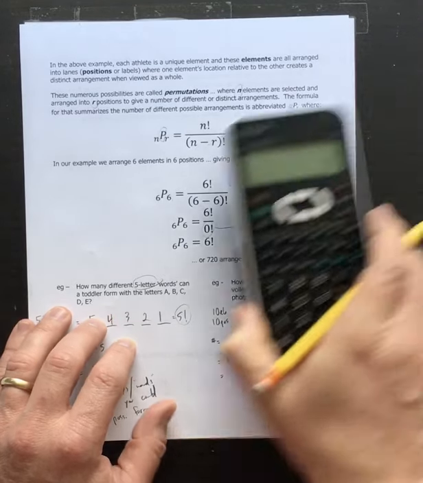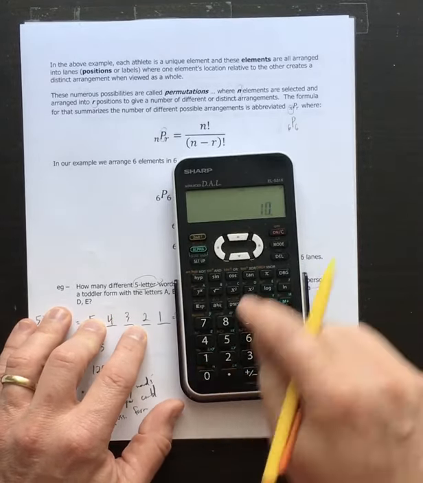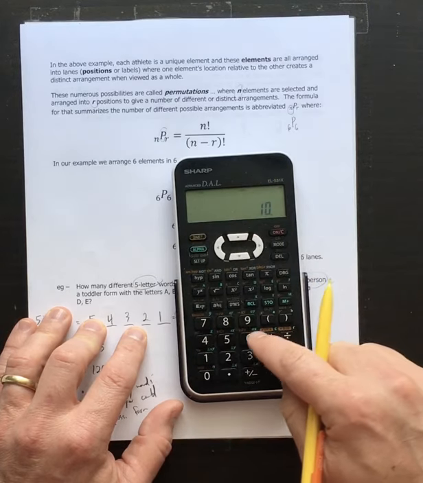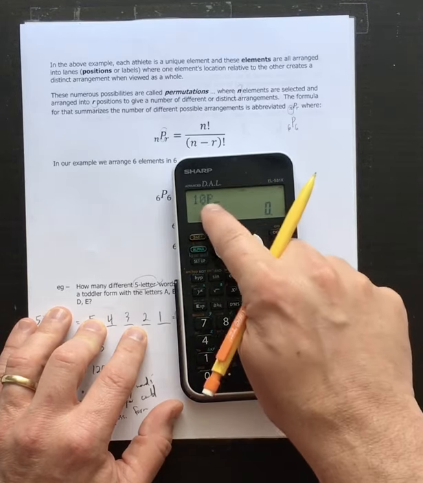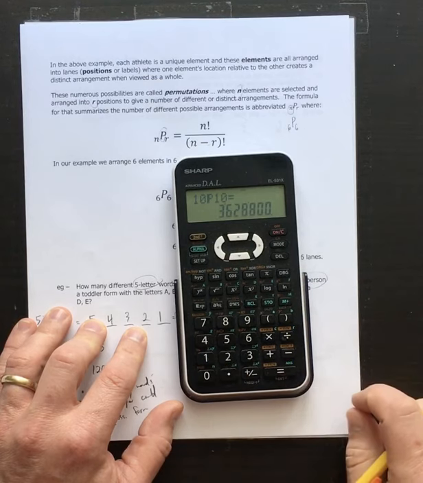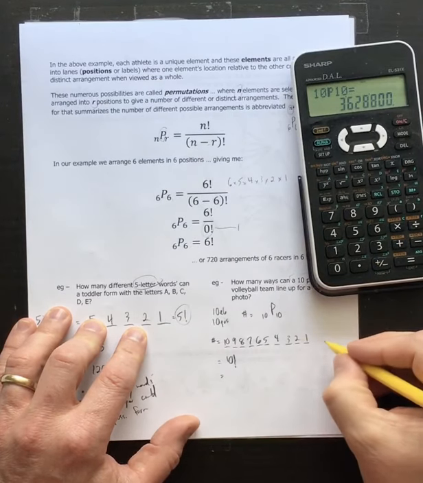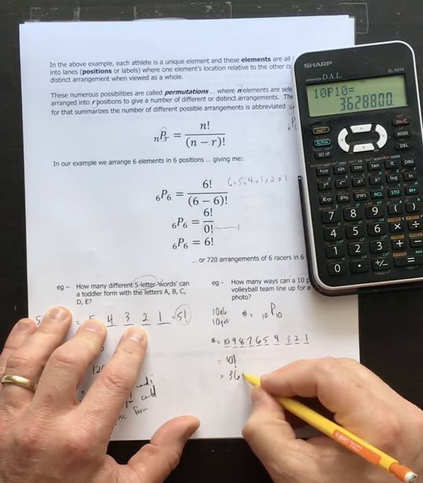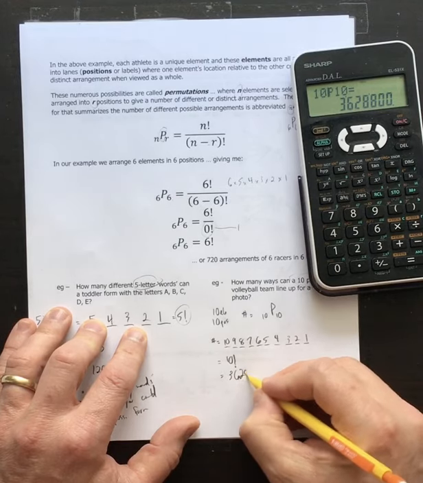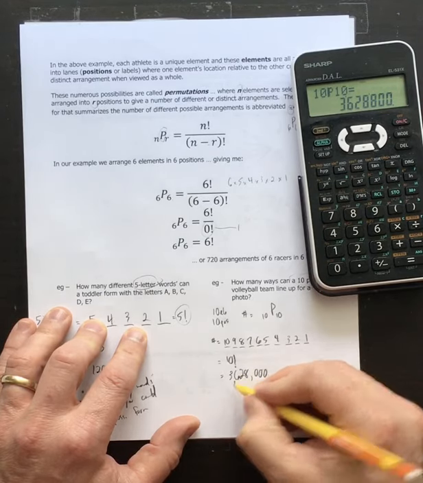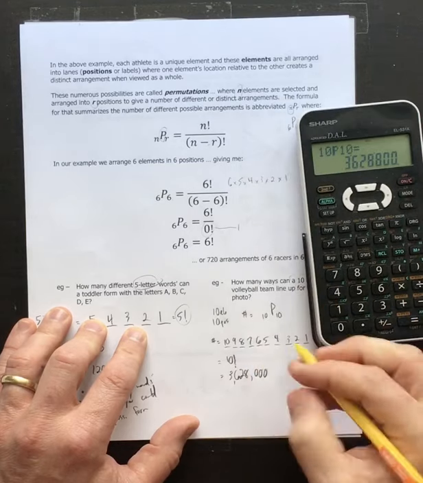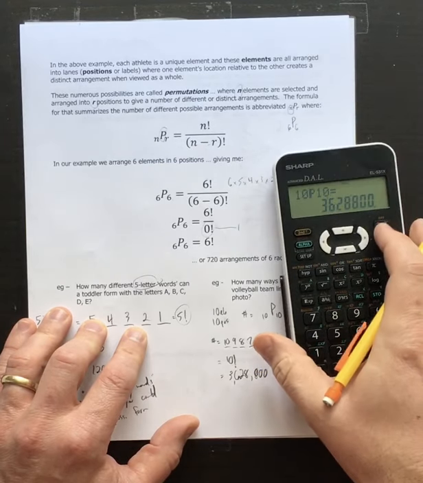And again, just to review how we would do that in our calculator, I would go 10, second function, and that's my nPr button. There's the P. And then 10. It's a huge number. That's going to be 3,628,800. Oops, sorry, 3,628,800. That's a lot of different ways.